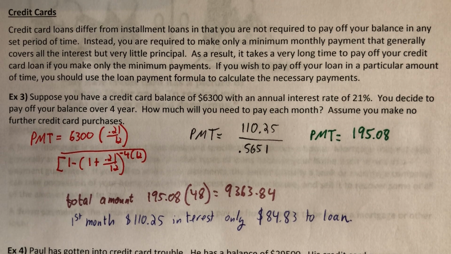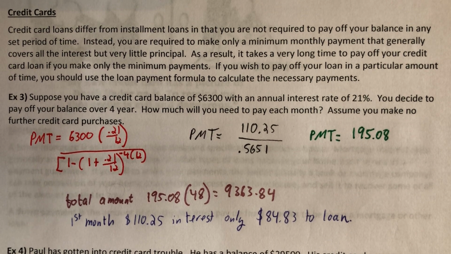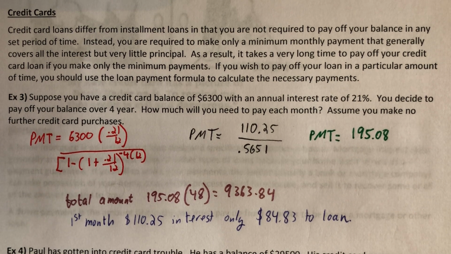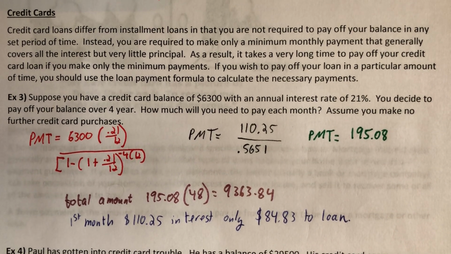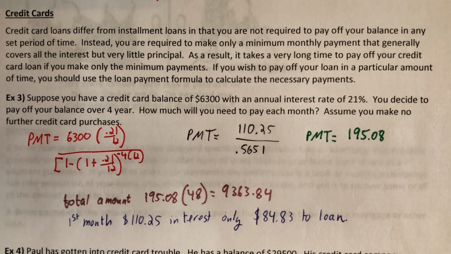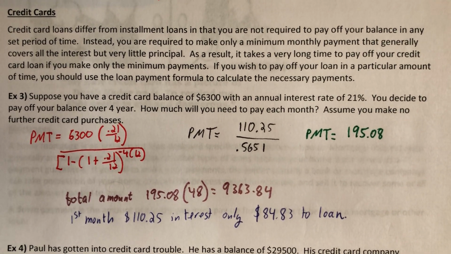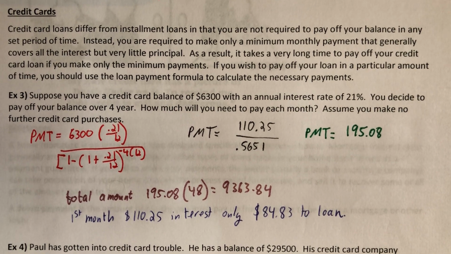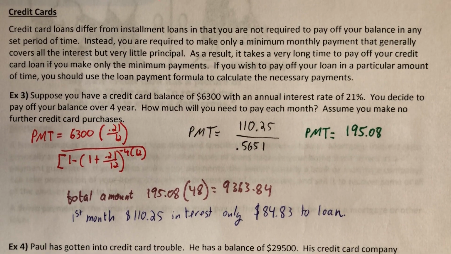If we times that by 48, because you would make 48 payments, you would have to pay back $9,363.84. Okay, that is just over $3,000 in interest on a $6,300 loan. Okay, that's almost 50% of interest.